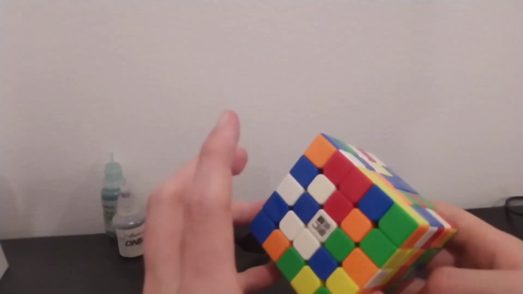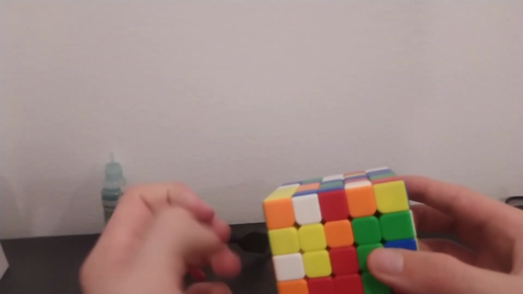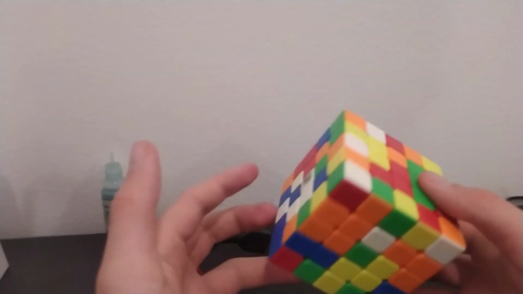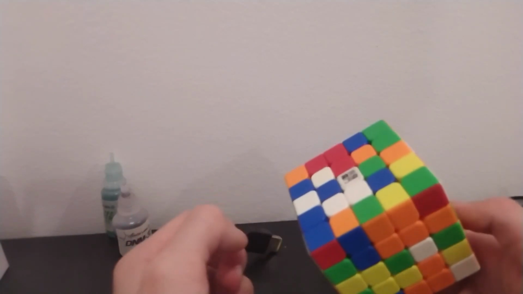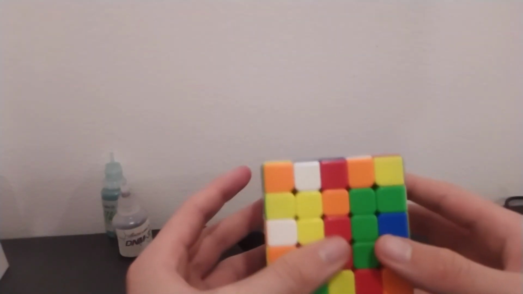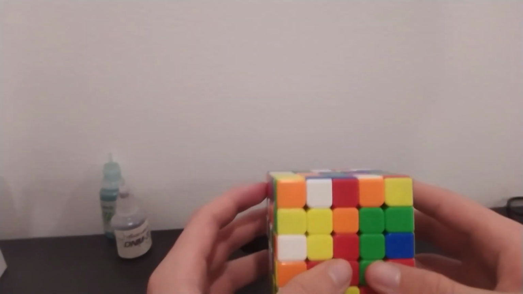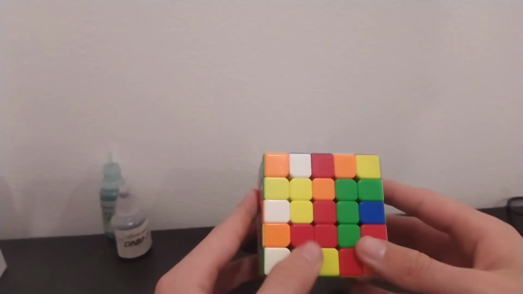But it's really good to break down, because I can show you all the things that I do when I solve the cube. There is literally everything in this scramble. So that's pretty much for the memorization. Now we can move on to execution.